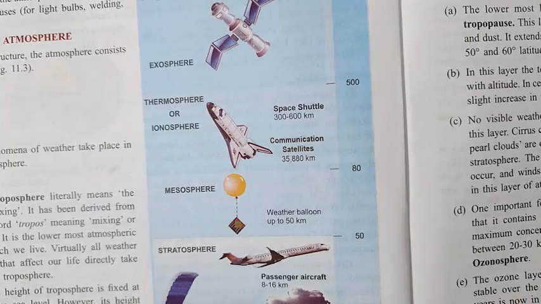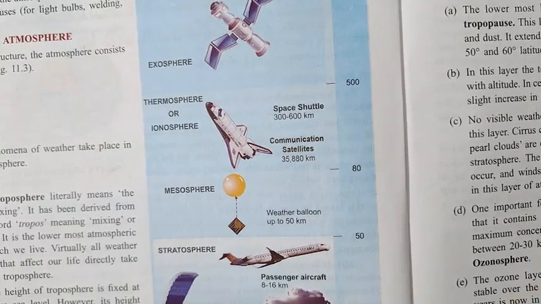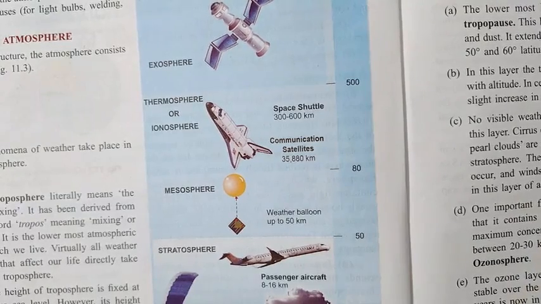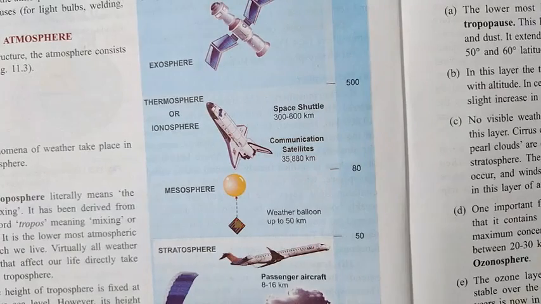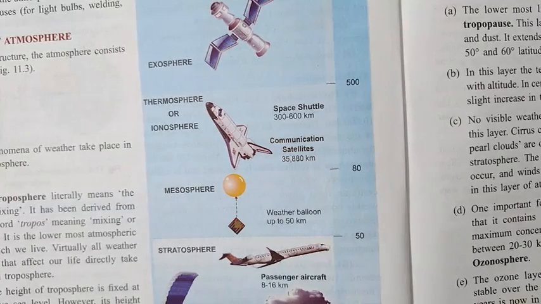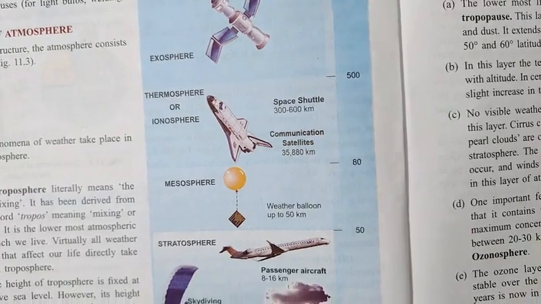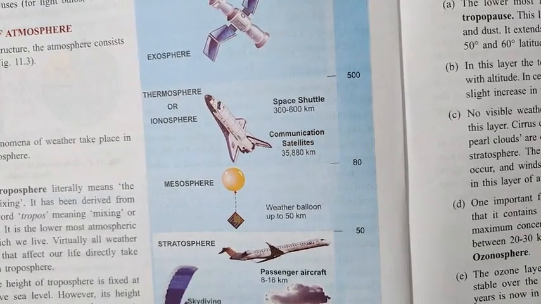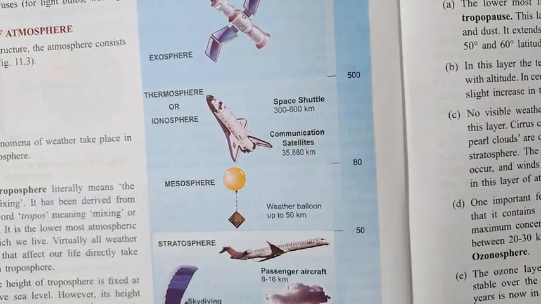There are so many free, very big rocks and small rocks. They usually move freely in space, and sometimes when they come in contact with the gravitational force of the earth, they enter the earth's atmosphere, because the gravitational force of the earth pulls them into its atmosphere.